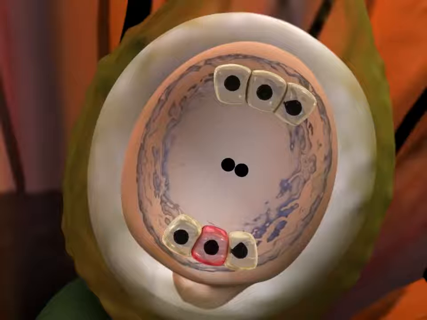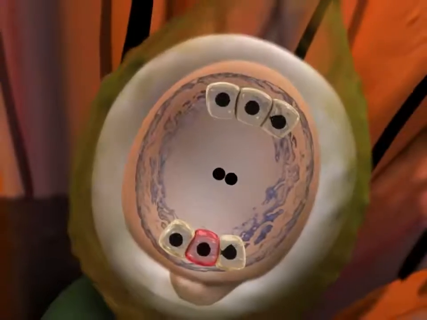This leaves 2 nuclei in the center of the ovule. These central nuclei remain together in one large cell. It is the egg cell and this central nucleate cell which will eventually become part of the double fertilization event.